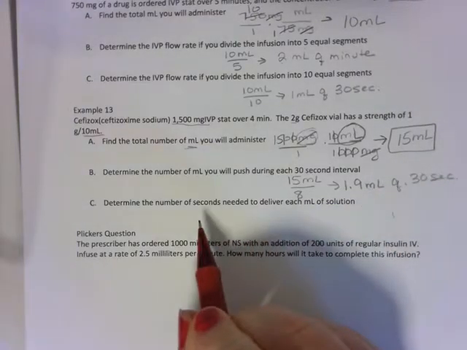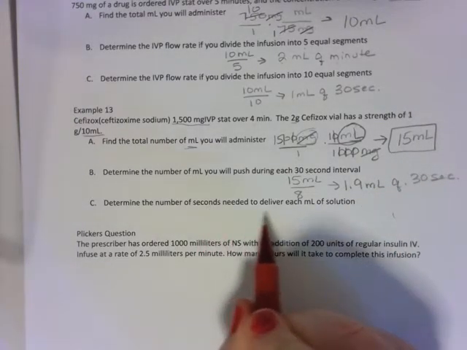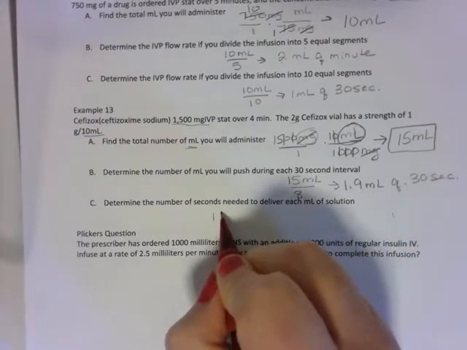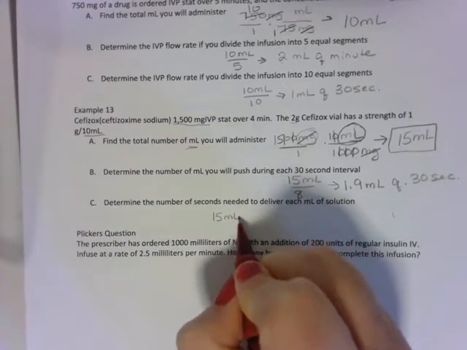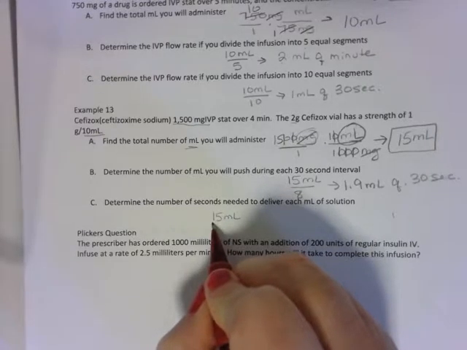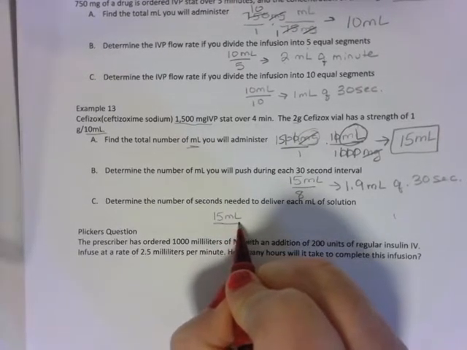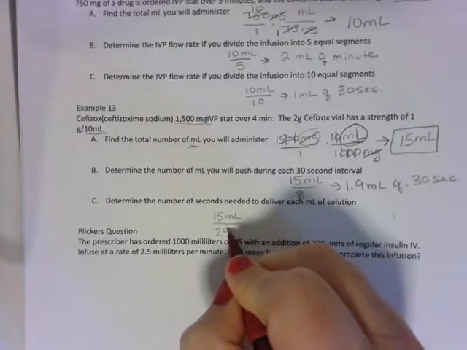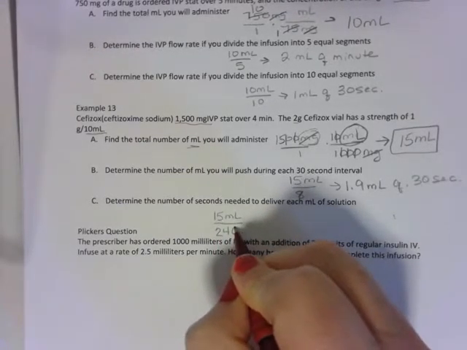Determine the number of seconds needed to deliver each ml of solution. So now I have 15 mLs in 4 minutes, which is 4 minutes times 60 seconds, or 240 seconds.